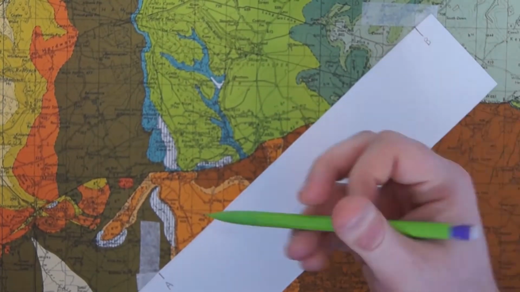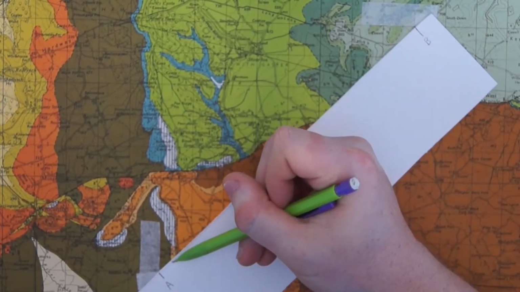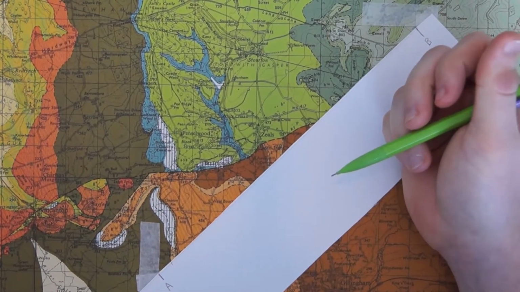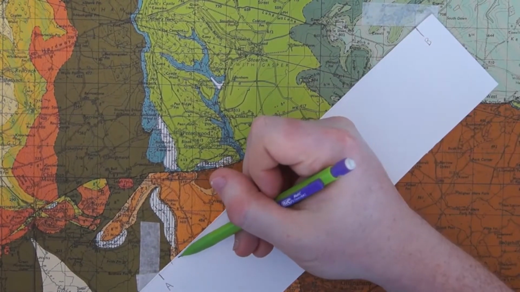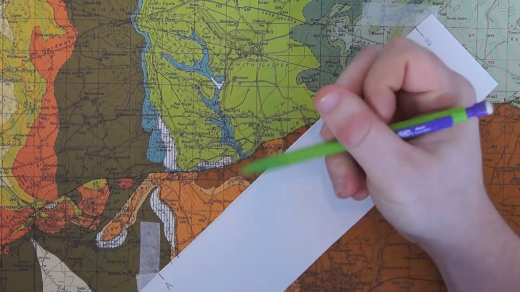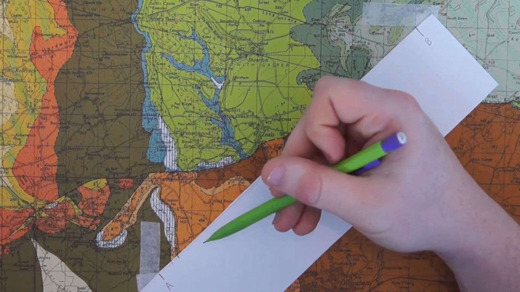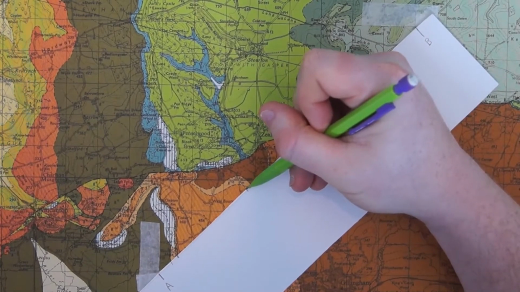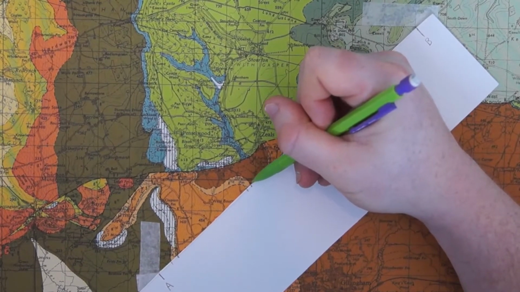Okay, so starting with the Jurassic then, we've got a contact between the Oxford clay and the lower calcareous grit, and then we're into the coral rag, and then there's an upper calcareous grit.